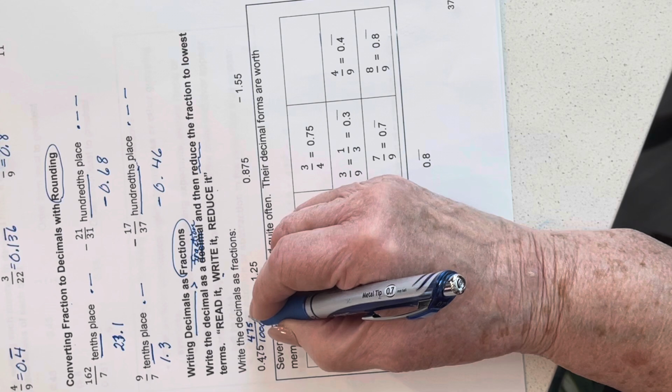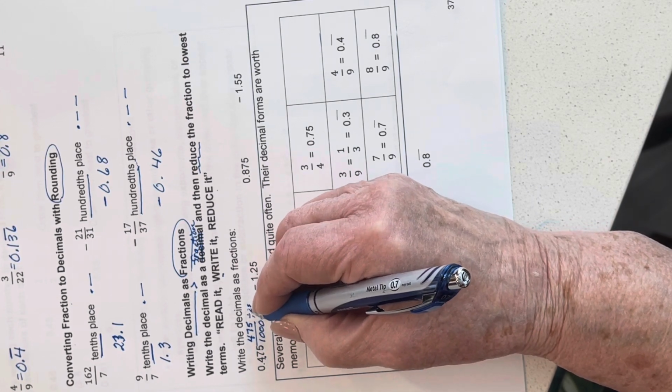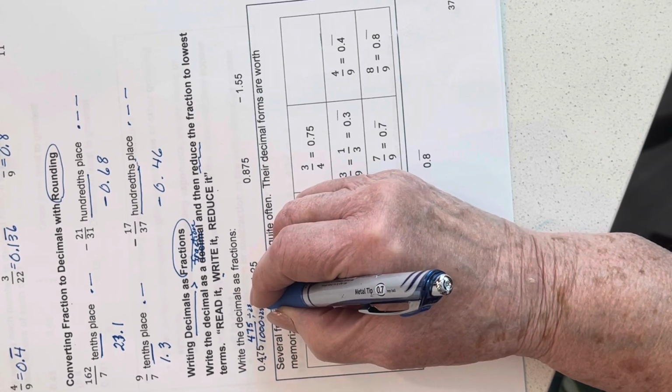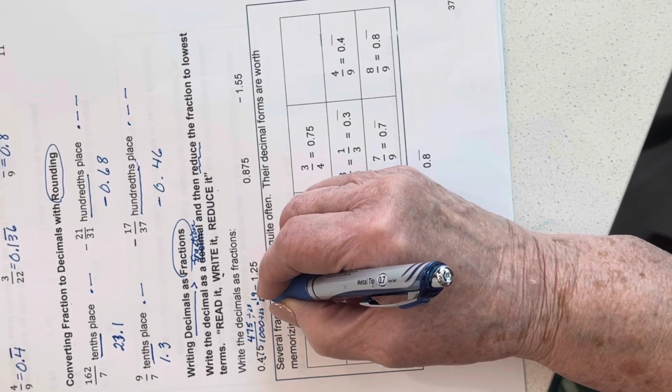And now we're going to simplify that. We can divide top and bottom by 25. We have 19 over 40.